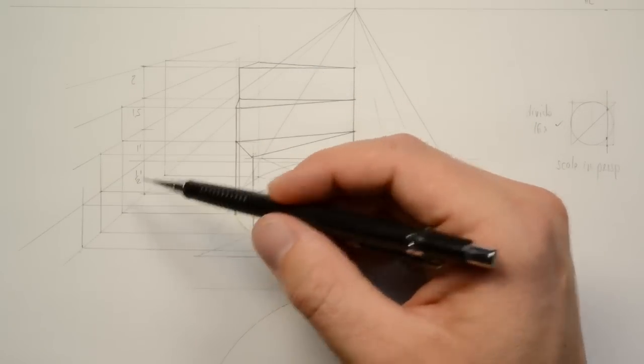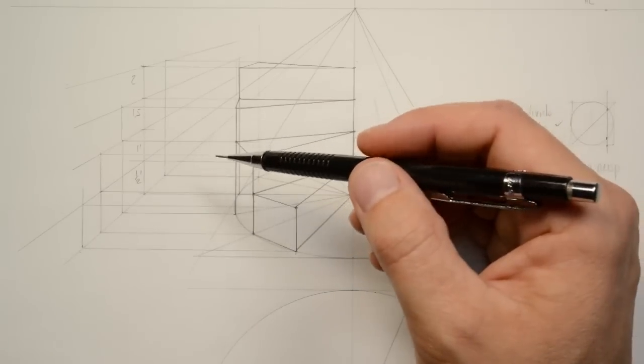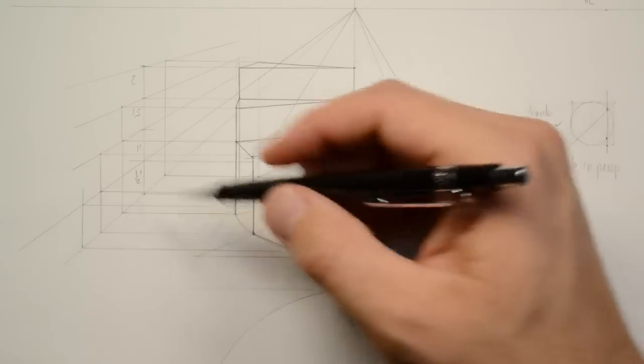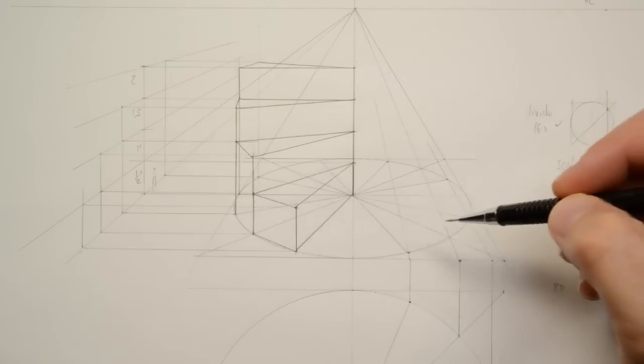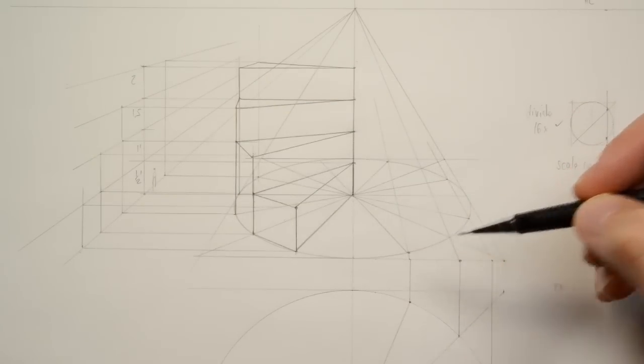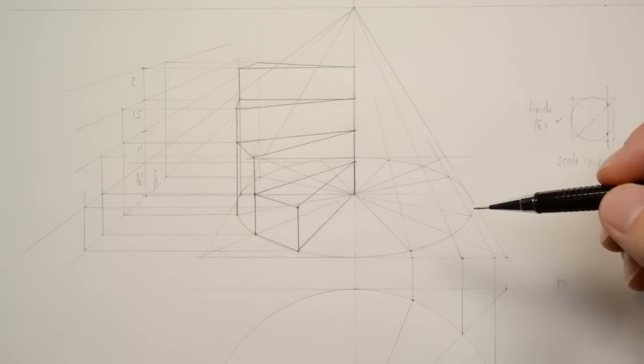You can use this technique for building exteriors or interiors or street scenes. So if you would think of this being a house or something like that, you could actually have a pretty small person here and work with this. So it's a super helpful technique.